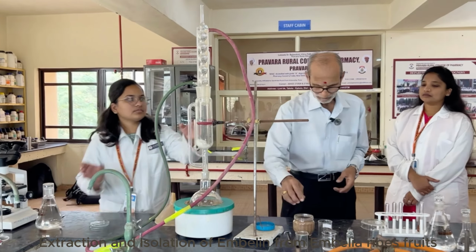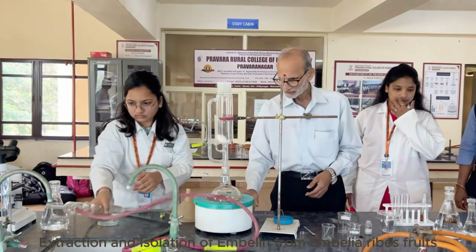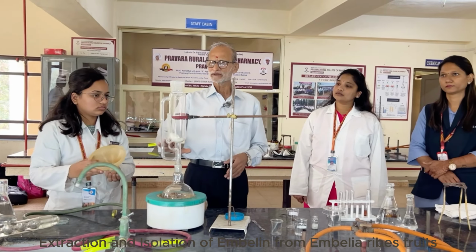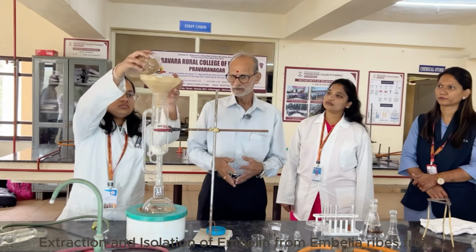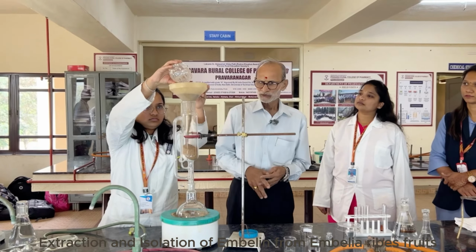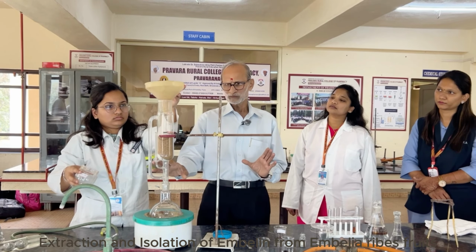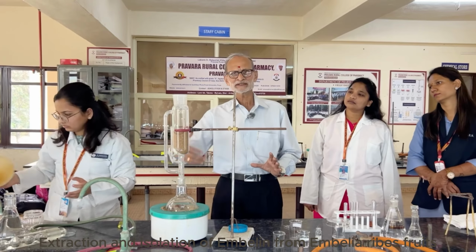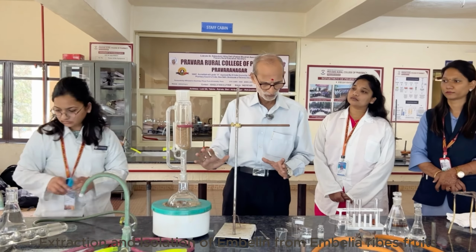Remove the condenser, put the funnel, and slowly the sample is loaded. So you can see there is no need of preparing the thimble when you pour it. You need not put the thimble unless it is required. So here we have put the cotton. Even if a small quantity of the material passes through that, at a later stage there is recrystallization and filtration involved, so you need not bother about that.